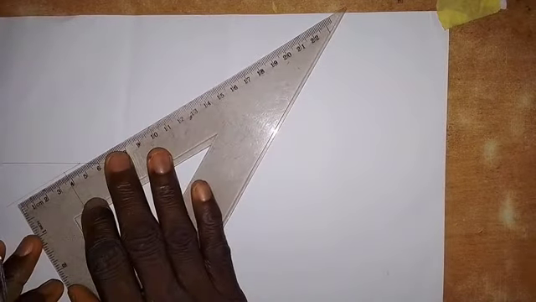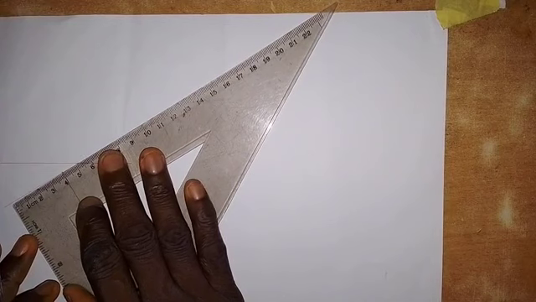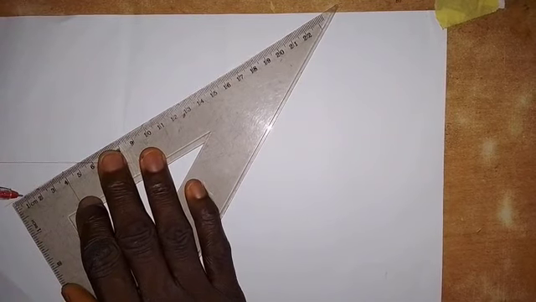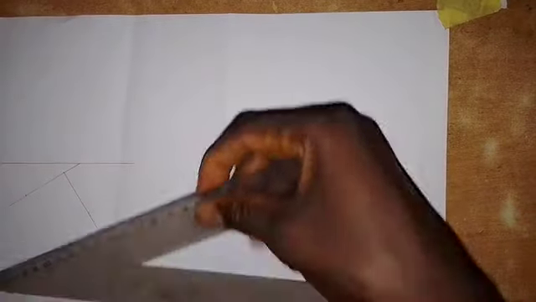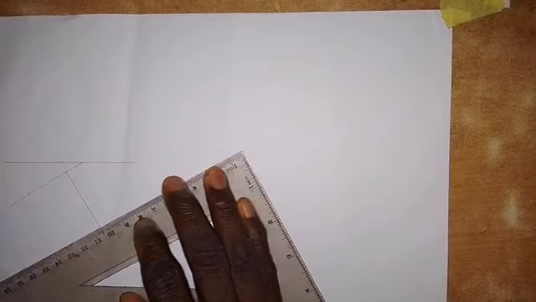The side of the top of the cube is 30 millimeters, so this is 30. I will also take 30 millimeters from here. Then I'm going to use the 30 degree side of my set square to draw this line, and also to draw this.